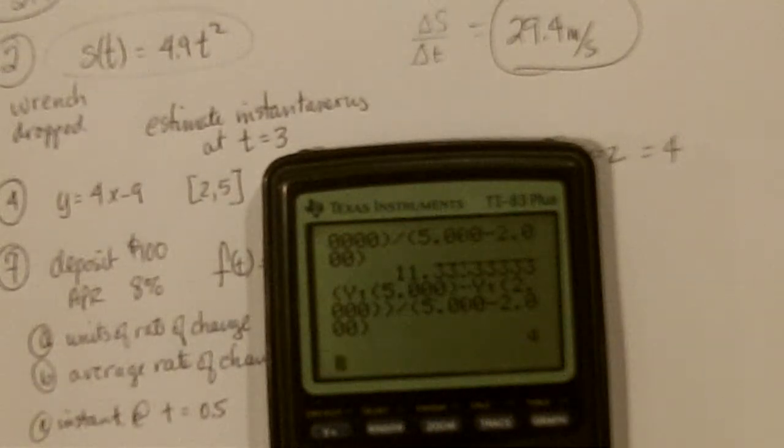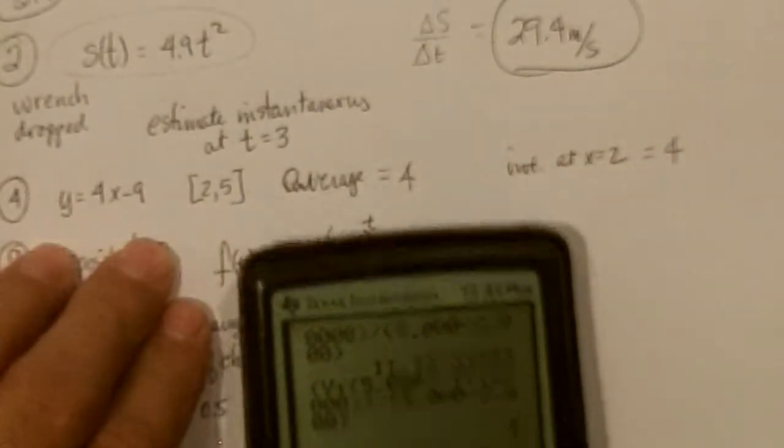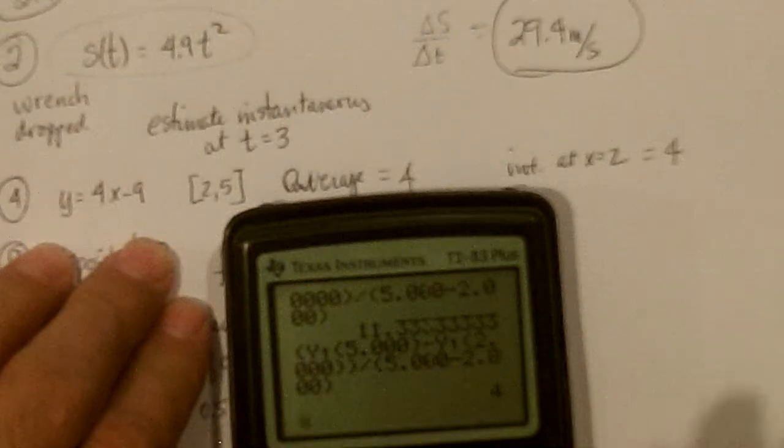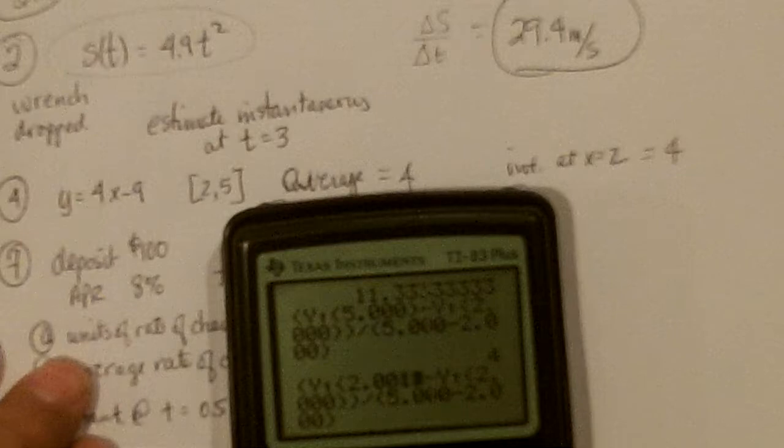Okay, and now I want to do the instantaneous at 2, so I want to go just a little bit after 2 minus a little bit before 2. So I'm going to bring back that equation and I'm going to go up here. A little bit after 2, 2.001 minus y at 2.